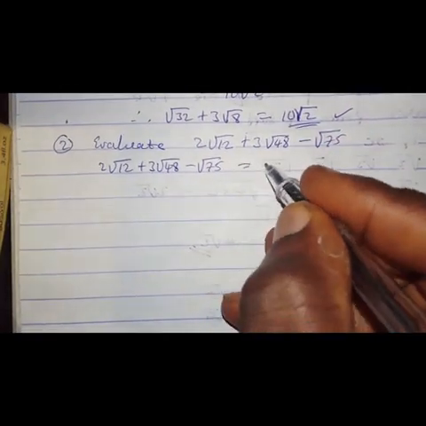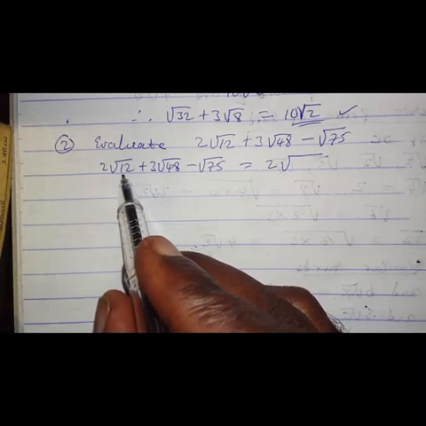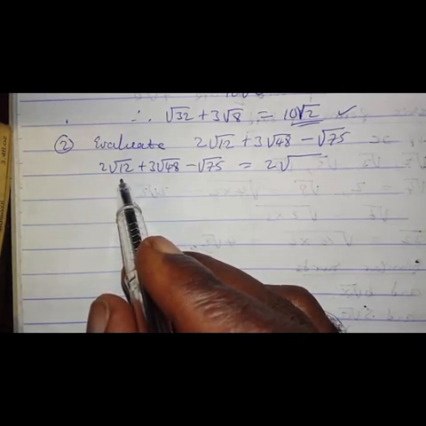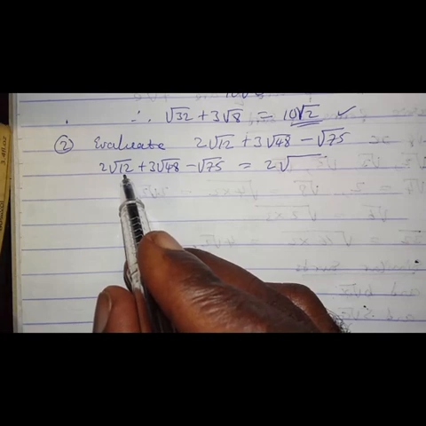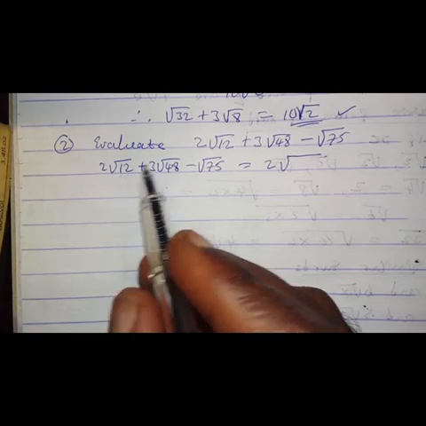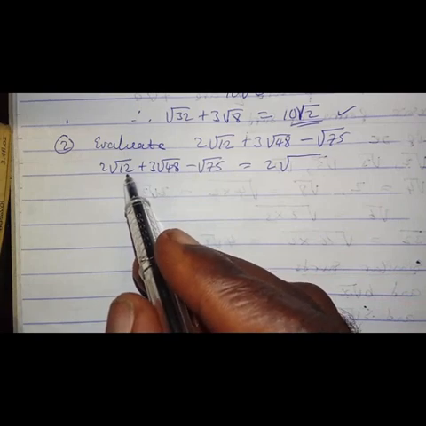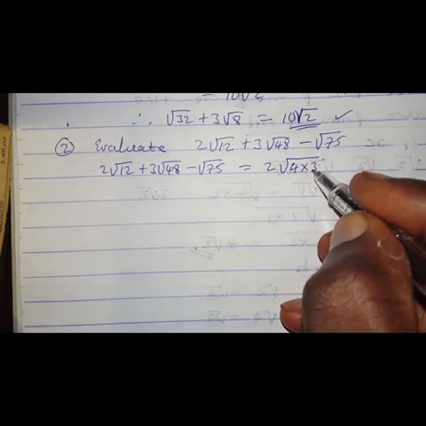So this is going to be equal to 2 root 12. Amongst the perfect squares, which can divide 12 without remainder? Remember, we have 1, 4, 9, and so on. 4 can divide 12 without remainder. 9 cannot, and every other perfect square is greater than 12, so it is only 4 we can use. When 4 divides 12, you have 3, so 4 times 3 is 12.